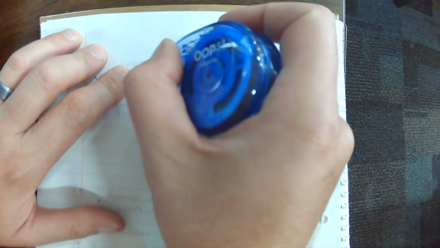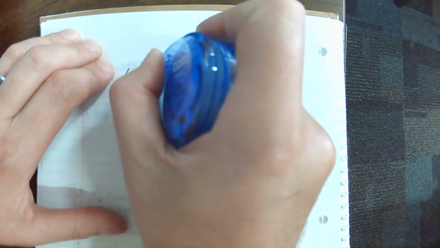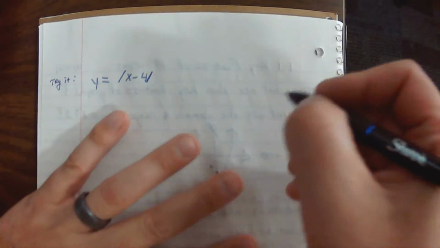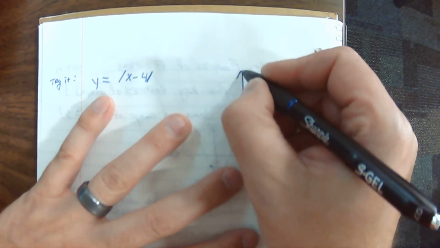That's not supposed to be a parenthesis, that's supposed to be an absolute value sign. Let me fix that. So x minus 4, absolute value sign. And since this lesson is not on graphing, I will help you with this.